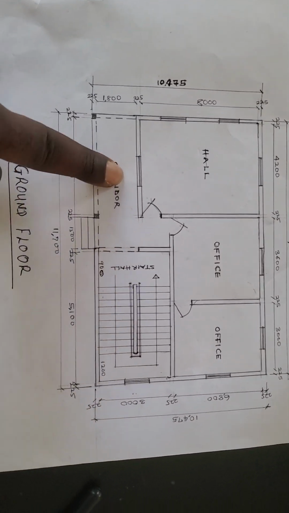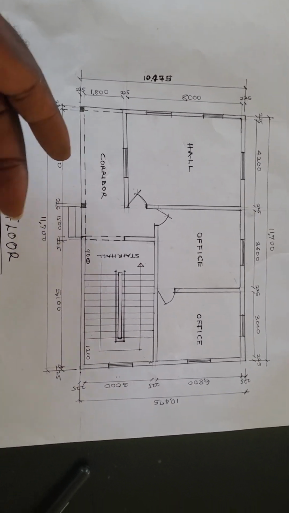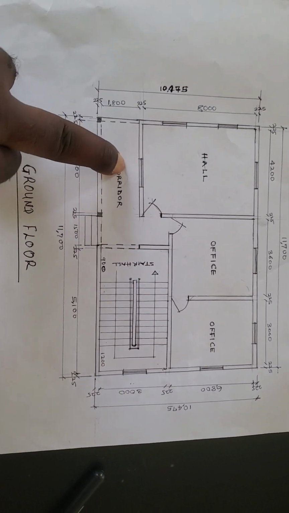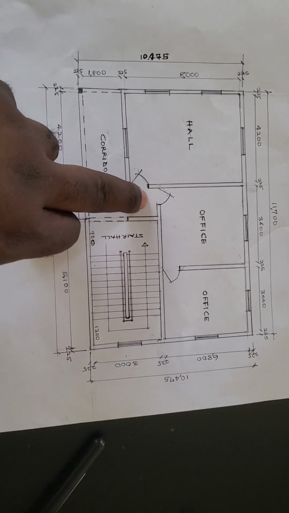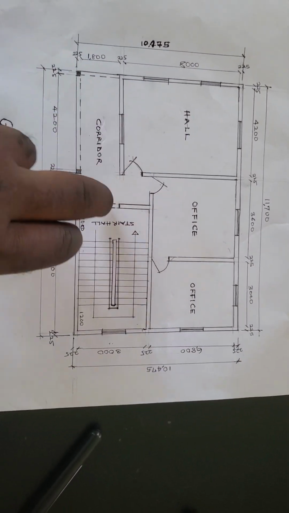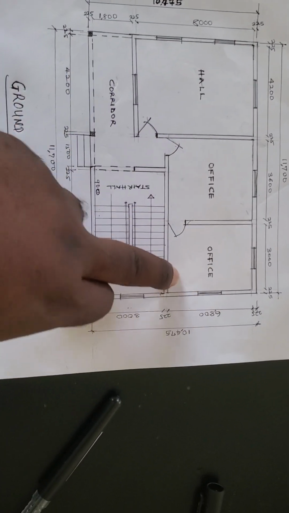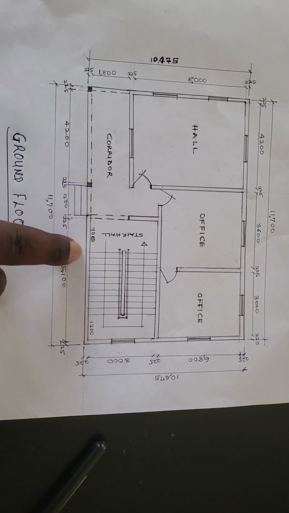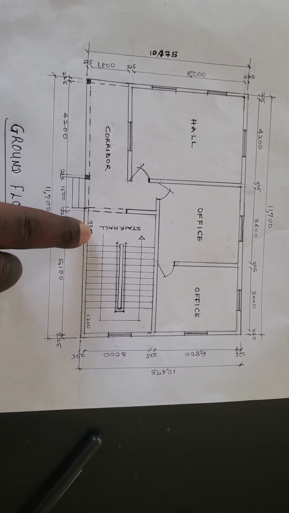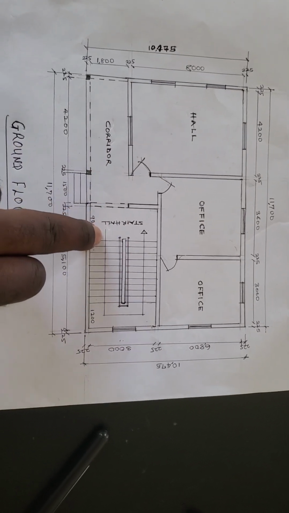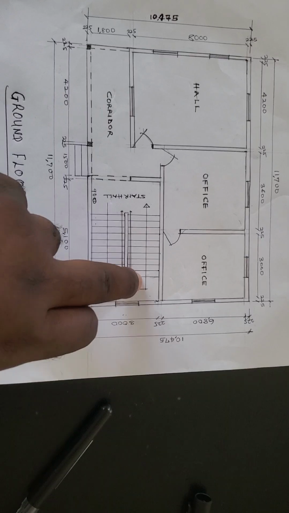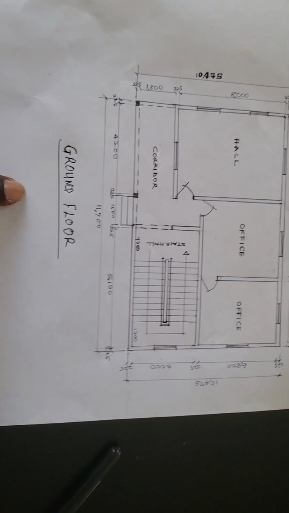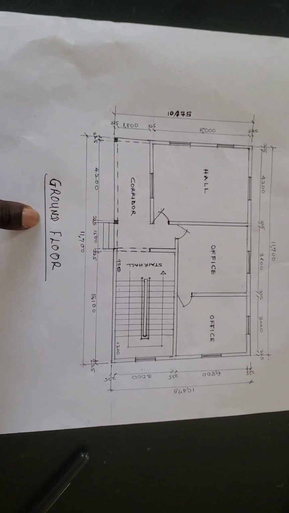Yeah, we have the corridor. If you are approaching the building, you first access this corridor. Through this corridor, you walk to this hall. Then this is an office. Then from this office, you enter this office. Then this is the stair hall. What this staircase is telling you is that when you enter through here, you climb to access the first floor through this point. So from here, we are seeing this is the ground floor.